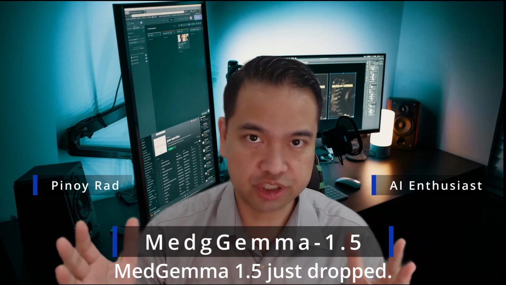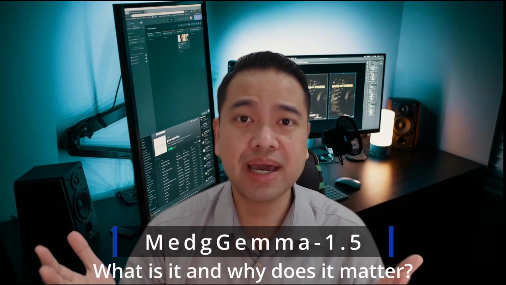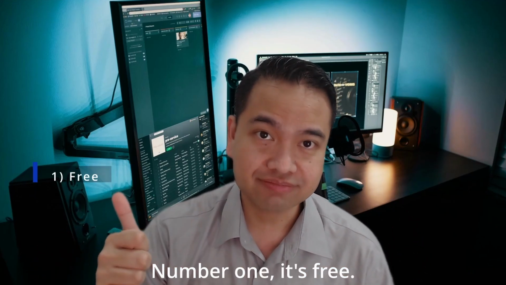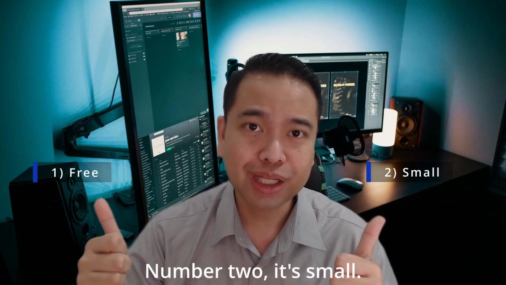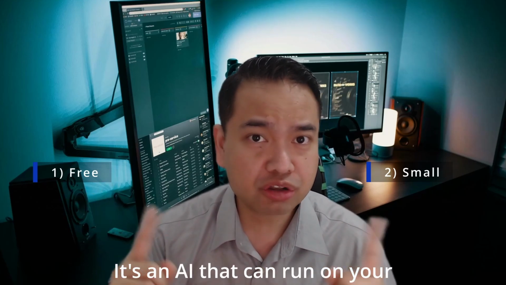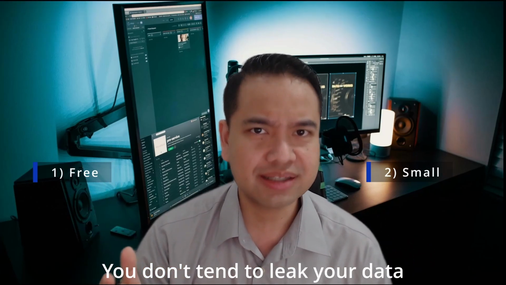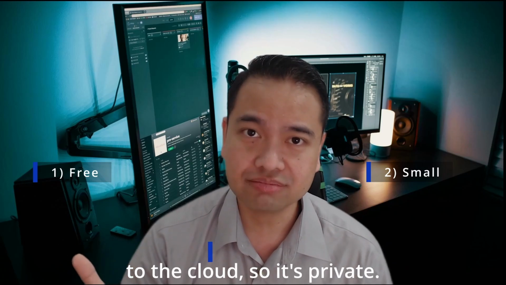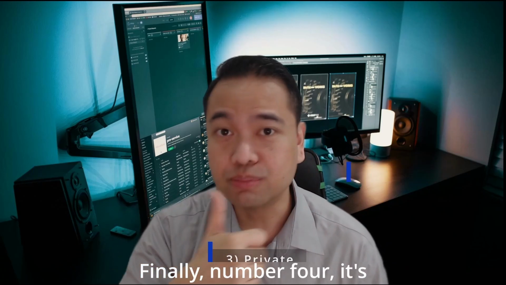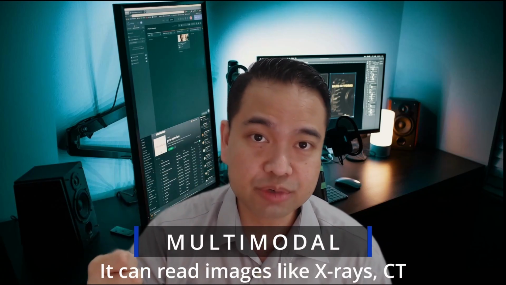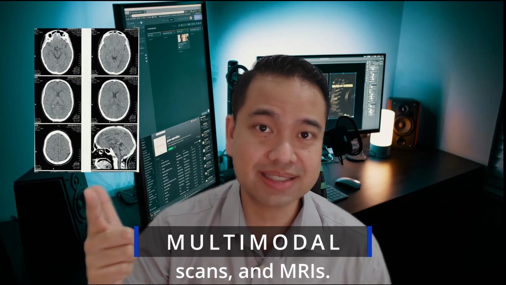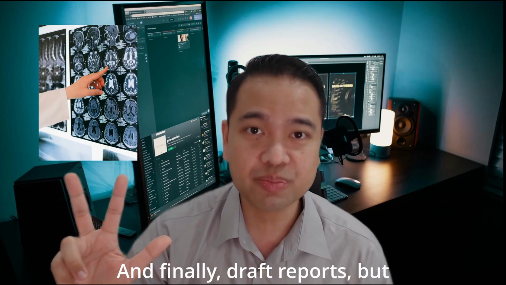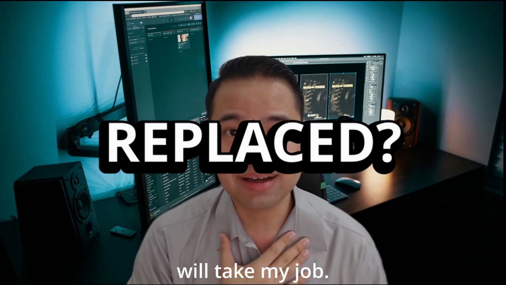MedGemma 1.5 just dropped. What is it and why does it matter? Number one, it's free. Number two, it's small. It's an AI that can run on your local computer. You don't tend to leak your data to the cloud, so it's private. Finally, number four, it's multimodal. It can read images like X-rays, CT scans, and MRIs, and finally draft reports. But will it take my job?